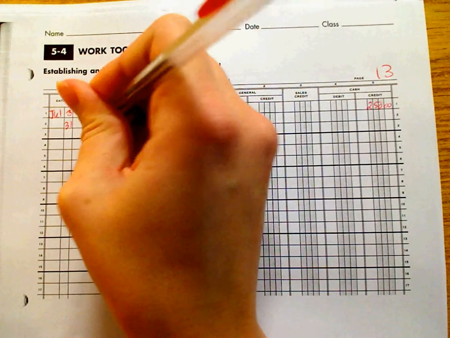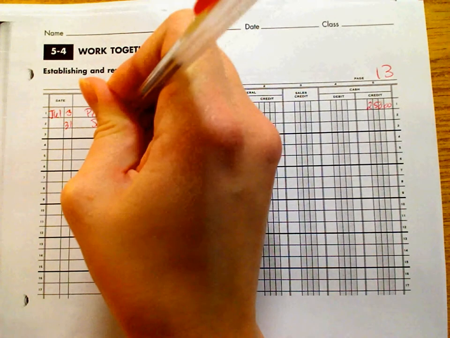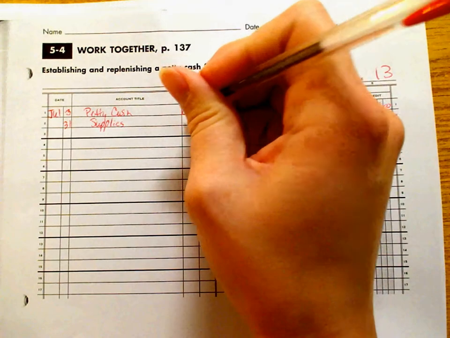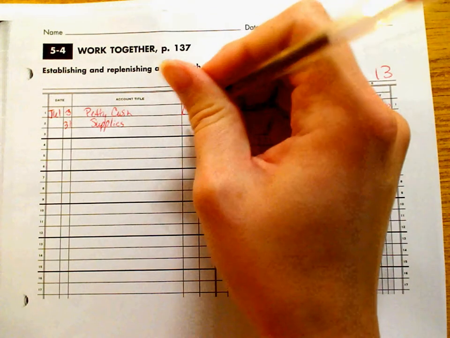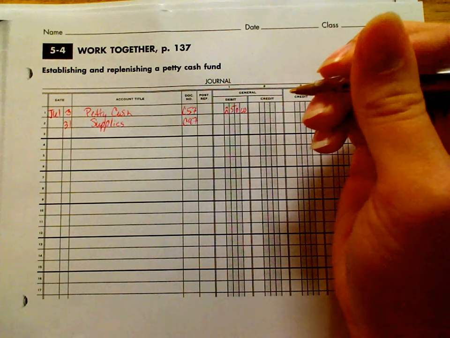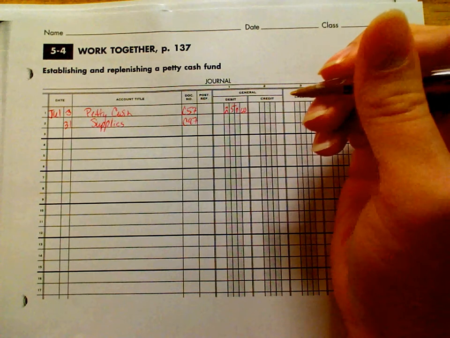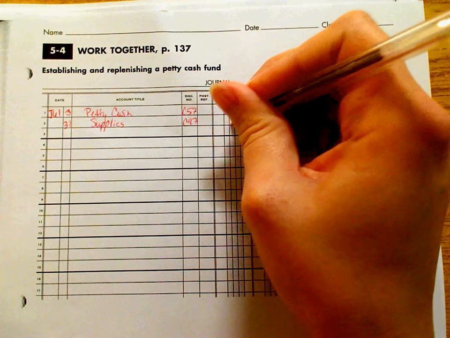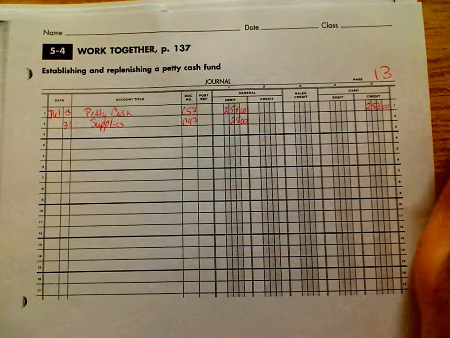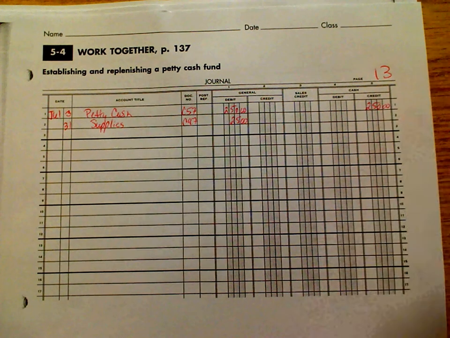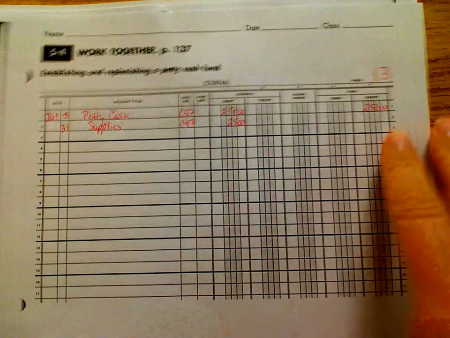We're going to do supplies as our first account. The check number was C97. And it says that I only did $25 on supplies. So I'm going to do $25. Okay? We're not going to worry about what we do with our cash over here yet.